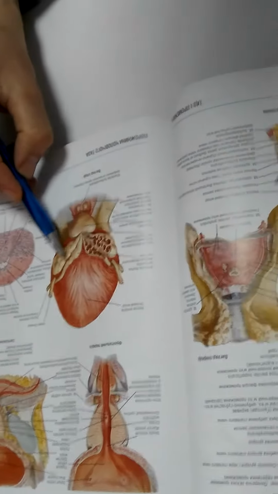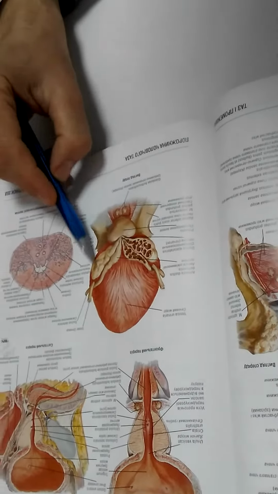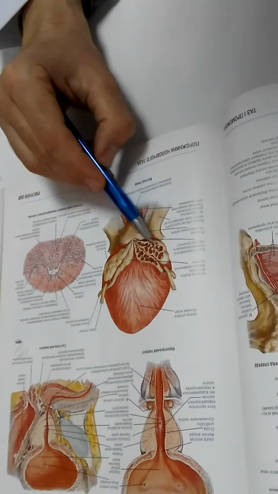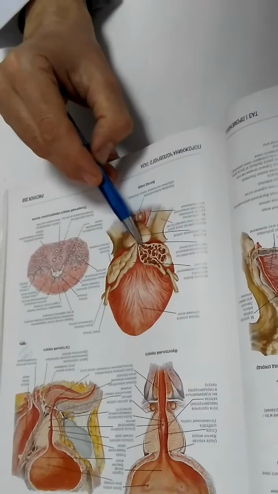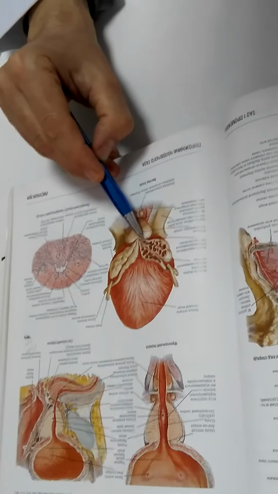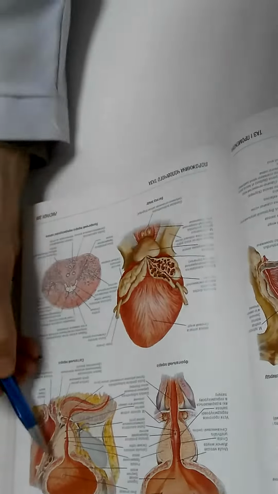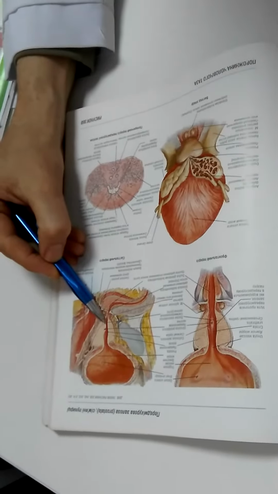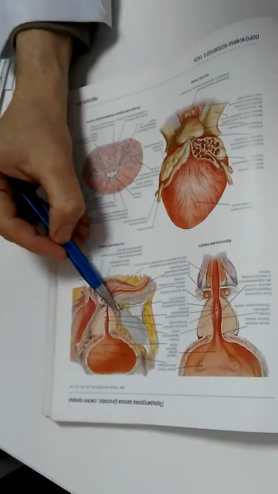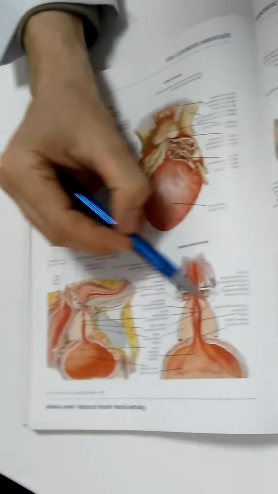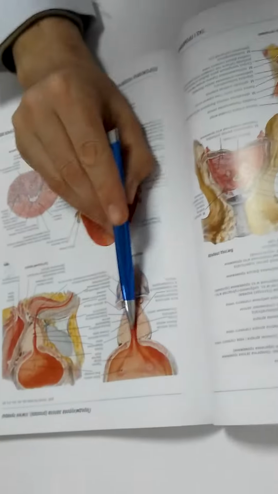So, it is a gland which produces the liquid part of the semen. In this place it has the ductus excretorius, which then connects with the ductus deferens and forms the ductus ejaculatorius, which enters the prostate gland. The prostate is a gland located below the urinary bladder.